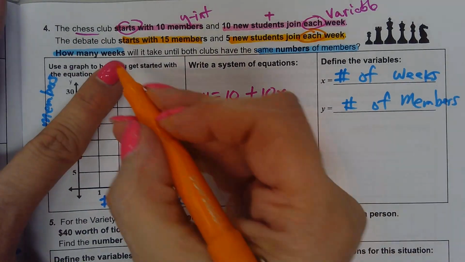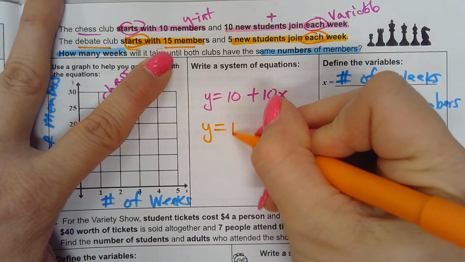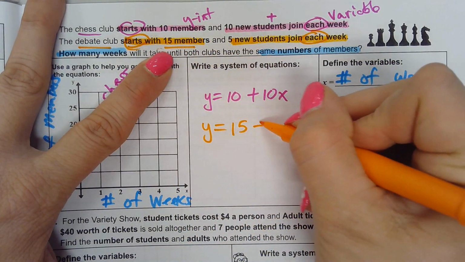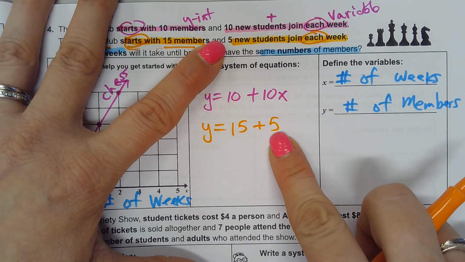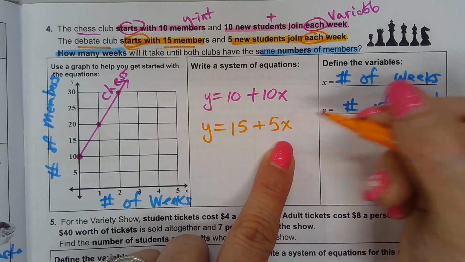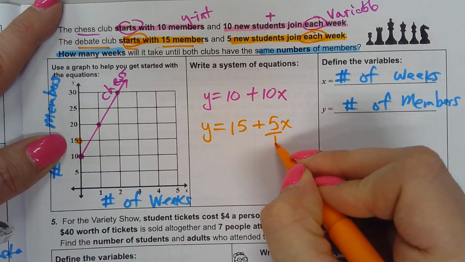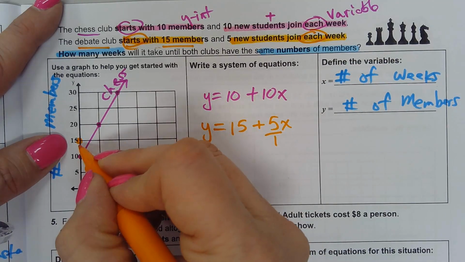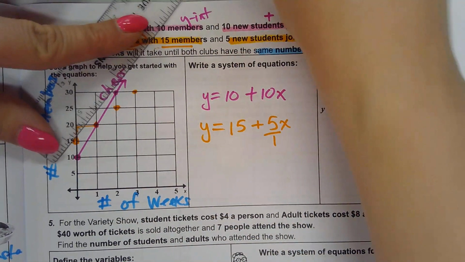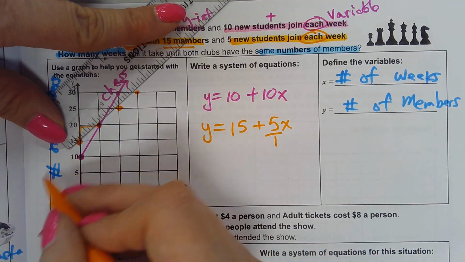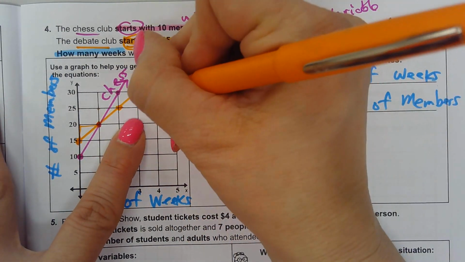Now let's graph the second one, the debate club. Okay, they start with 15. That's the y-intercept. And 5 new students each week. So 5 students each week is the x. When I graph this, the 15 is the y-intercept, and the slope is up 5 over 1. Up 5 over 1. So when you graph this line, okay, you cannot have negatives, but we can keep going more members for the debate club.